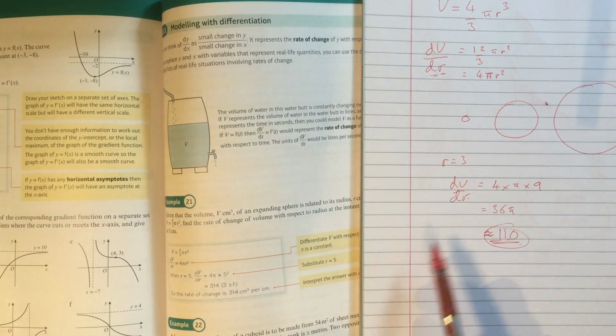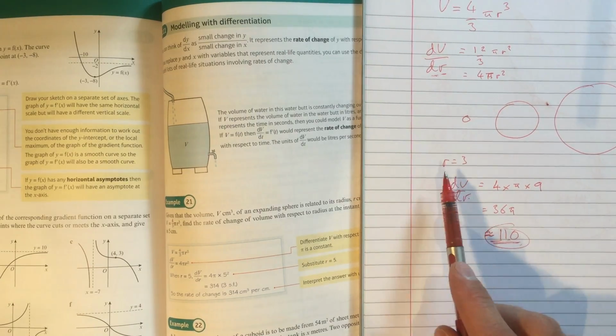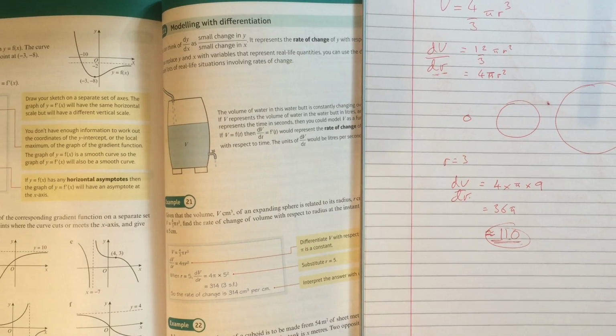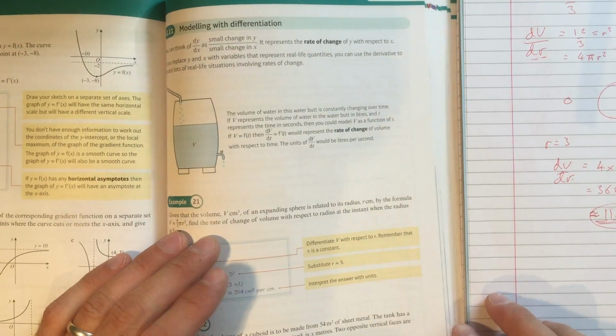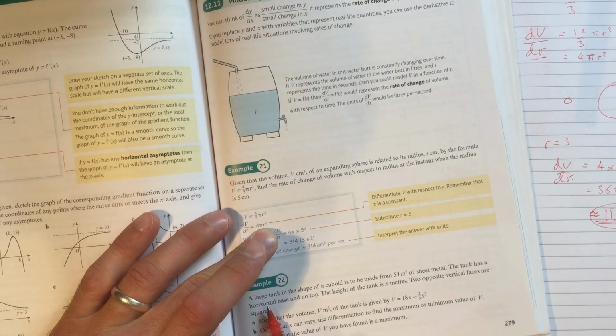Okay, at that particular instant, and instant's the wrong word because we're not measuring time, we're measuring radius, but at that particular point, that's the rate of change of volume with respect to time. Okay, so taking all that together, we can answer questions along these lines. So let's have a look at example 22.